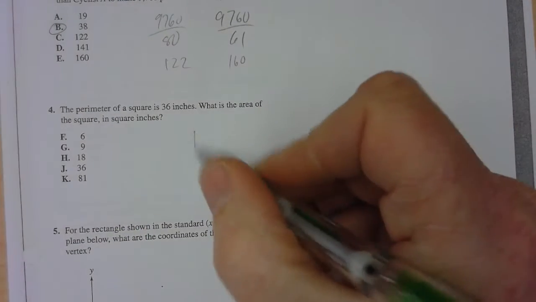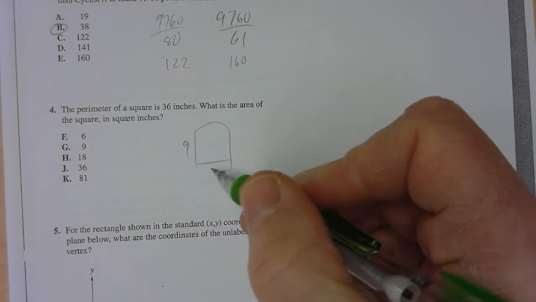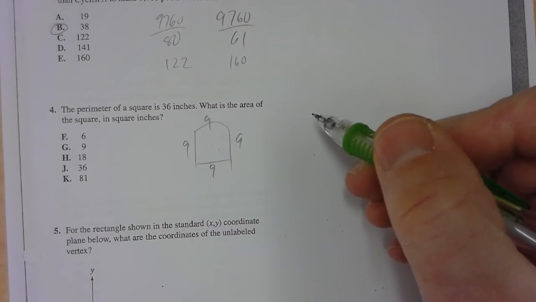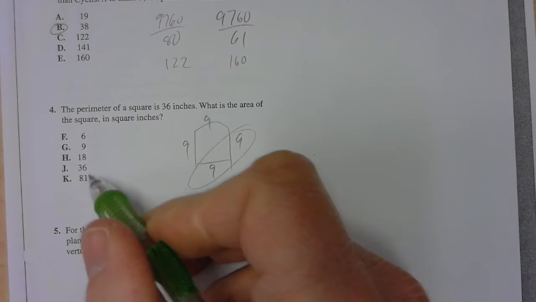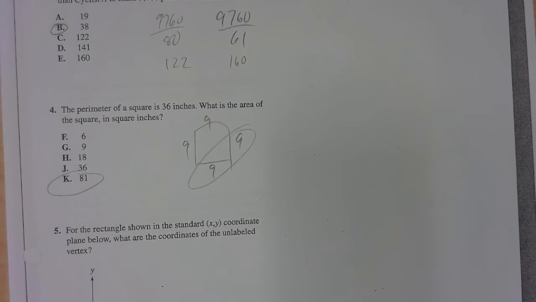A square has a perimeter of 36. That means it's 9 on a side, because 9 times 4 is 36. Since it's 9 on a side, 9 times 9 is 81. So the area is K.